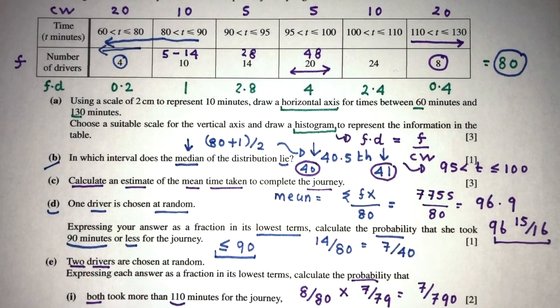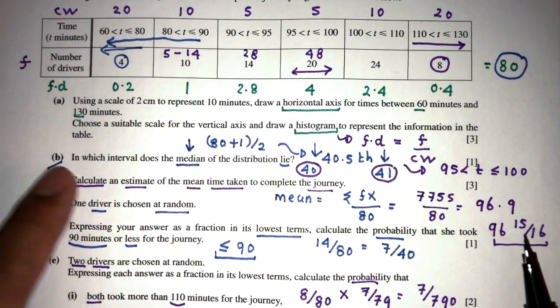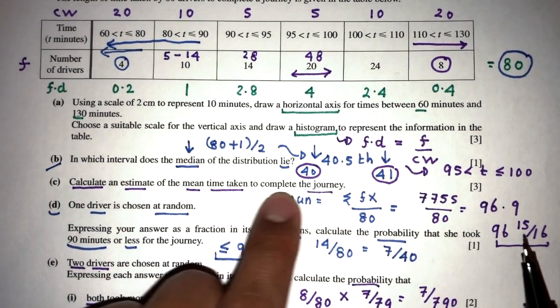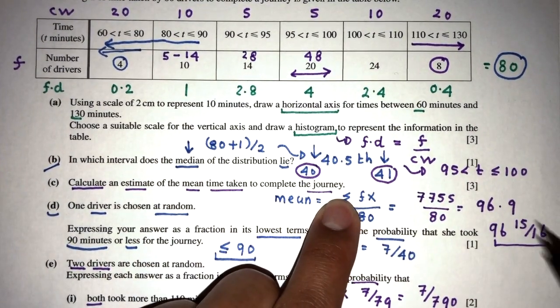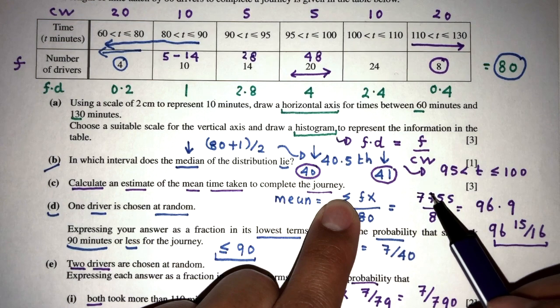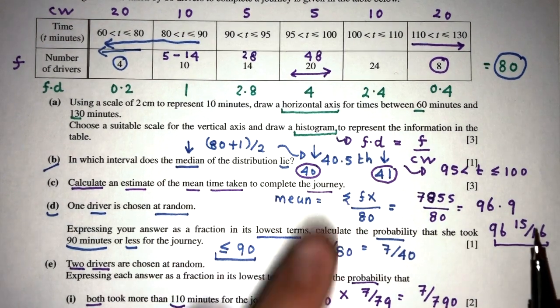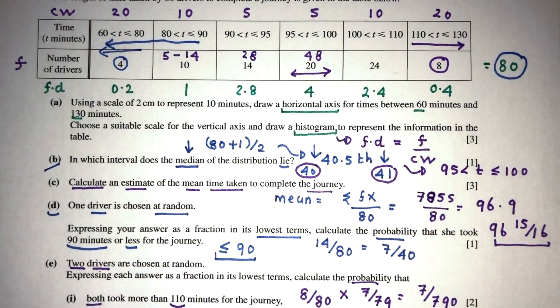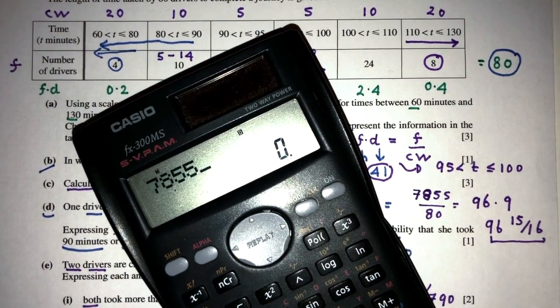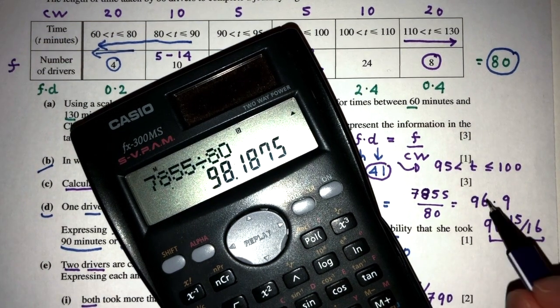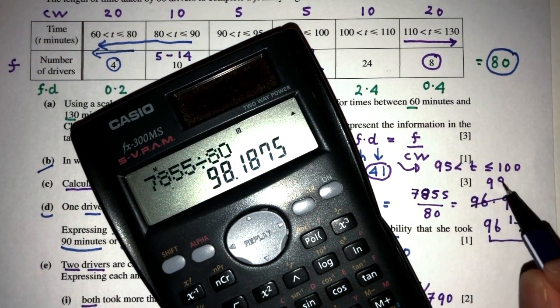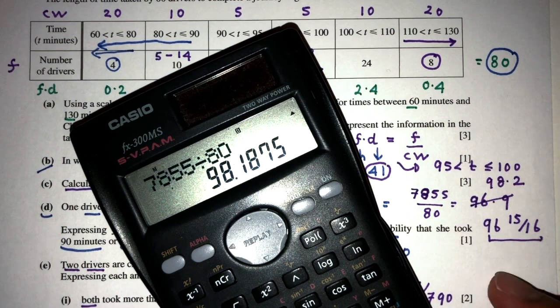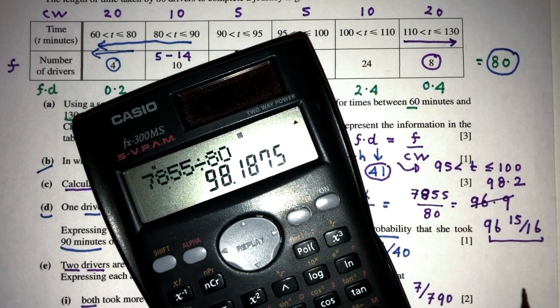So I'm coming back to this question here. For part C, I made a mistake in my calculator. So this is supposed to be 8, so 7855. And if you do the calculation, you should get a different answer. That will be 7855 divided by 80. That should be 98.2 as your answer and not 96.9.